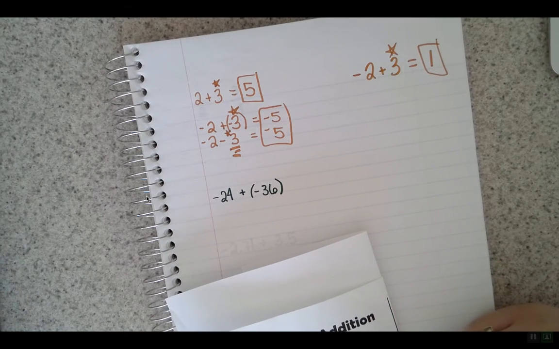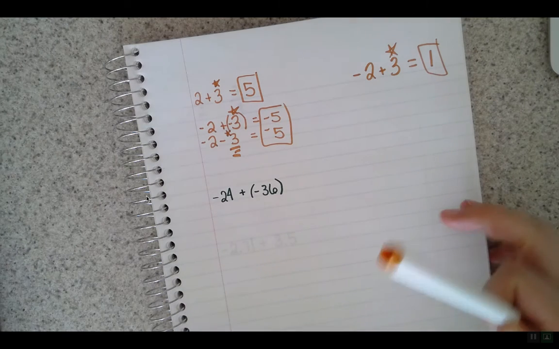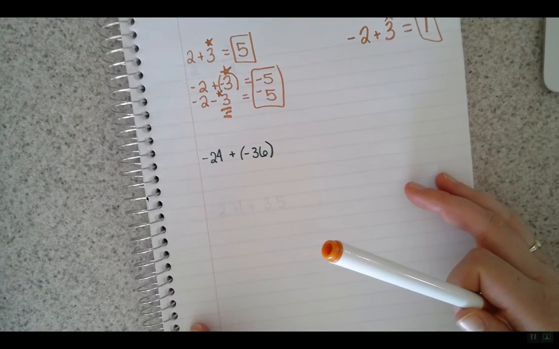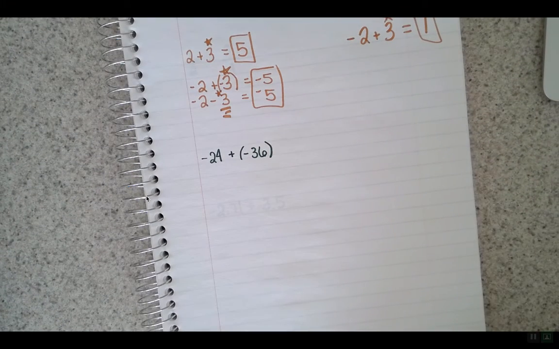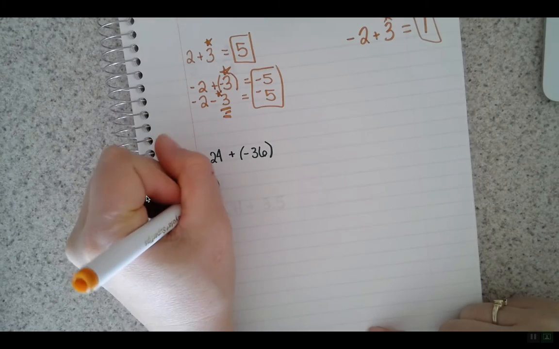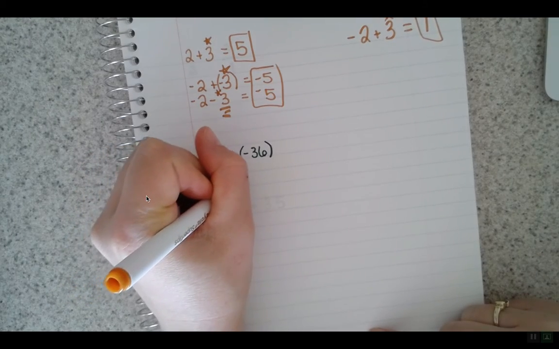All right, so we've been using those rules rather than having to draw out a number line to find our answers. Let's follow those rules in this first example problem. I've got a negative 24 plus a negative 36. If you want to, you're free to write this problem as negative 24 minus 36.